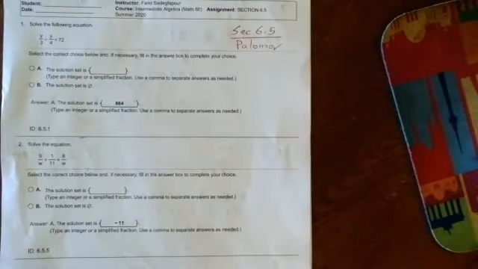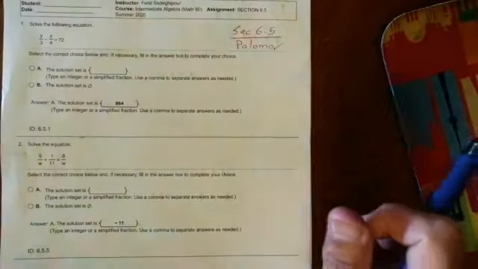Section 6.5, Math 60 Palomar, how to solve the equations. The very first problem is y over 3 minus y over 4 equal to 72.